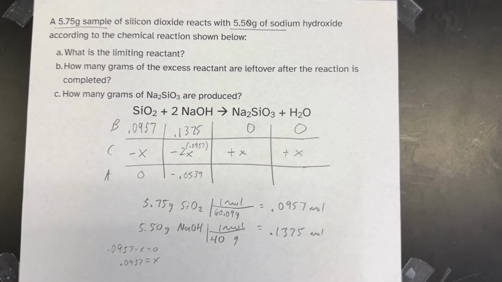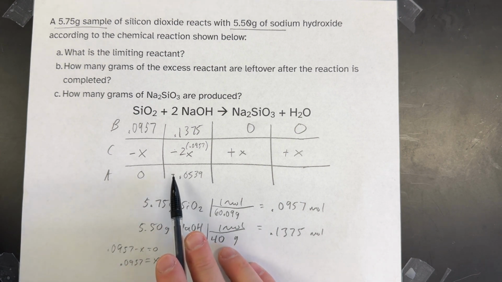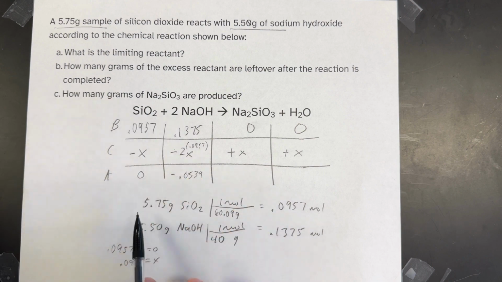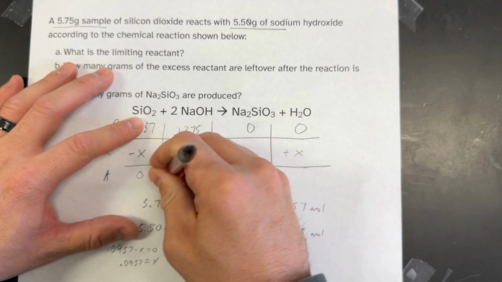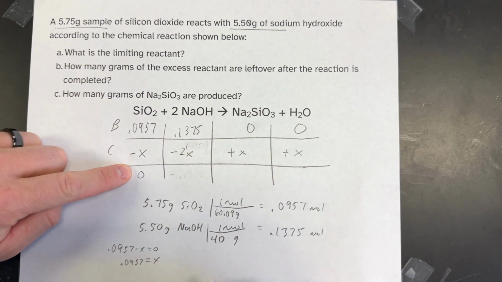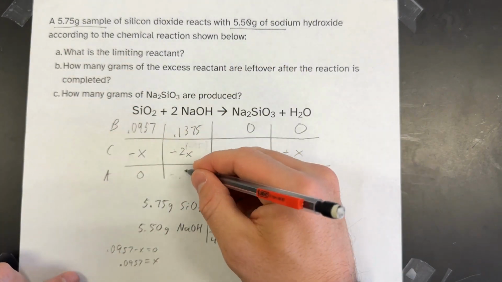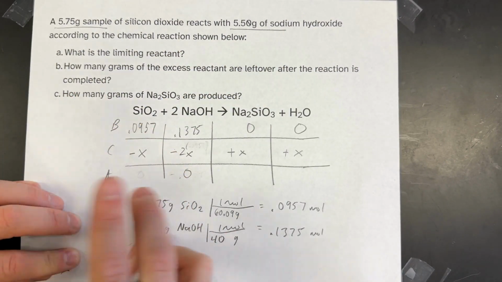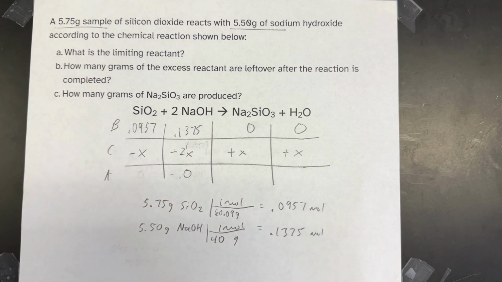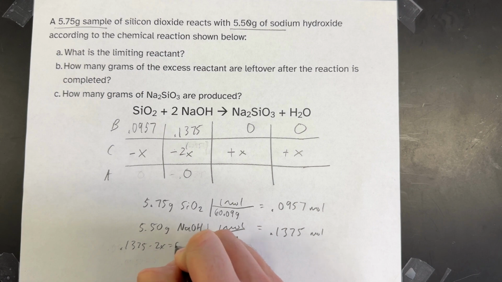So I wanted to show you what happens when you pick the wrong one to go to 0. Because I got this as a negative number, that means this is not the limiting reactant. So I need to go back and solve for x again. So instead of making SiO2 my limiting reactant, I'm going to make NaOH the limiting reactant. So when I resolve for x, I would do 0.1375 minus 2x equals 0. 2x equals 0.1375.